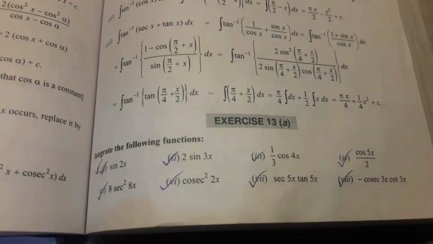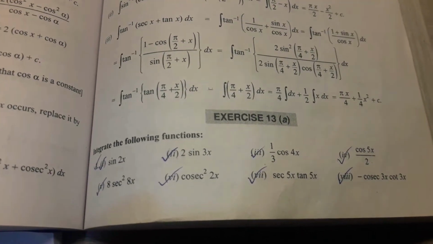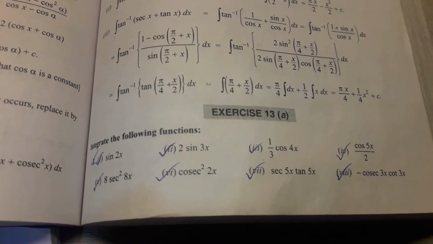Today we'll be starting off with the Indefinite Integral chapter in O.P. Malhotra's textbook for ISC Mathematics. I'll be starting with exercise 13a and I'll be solving all the sub-questions of question number 1. So let's begin.